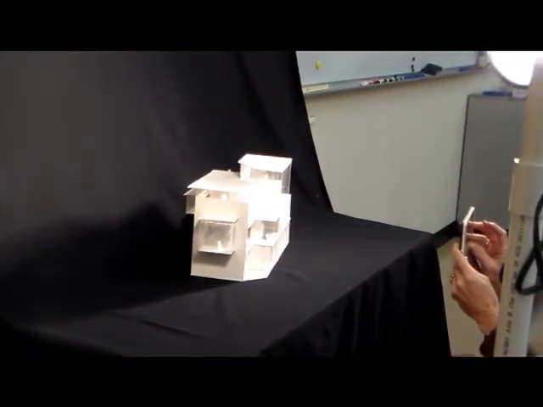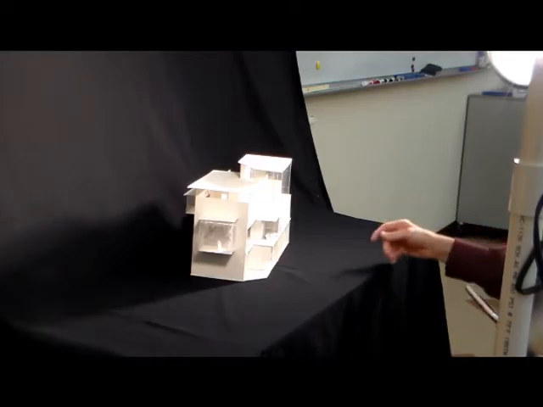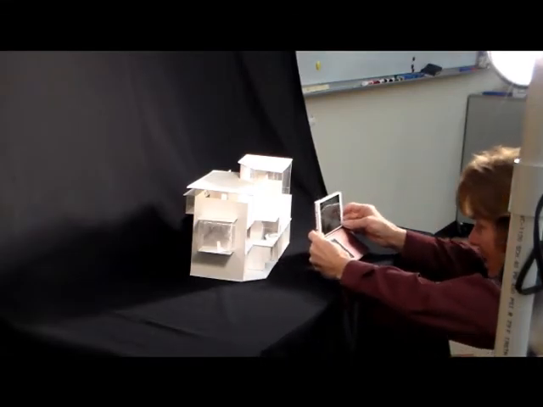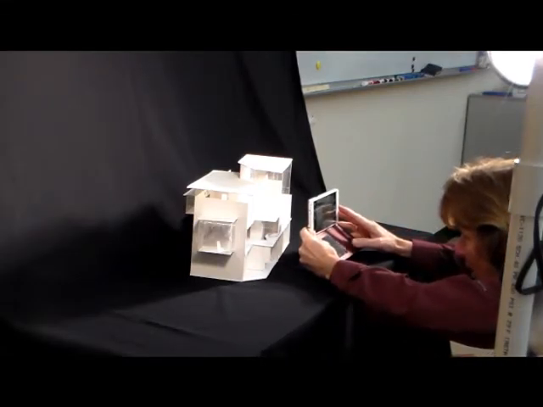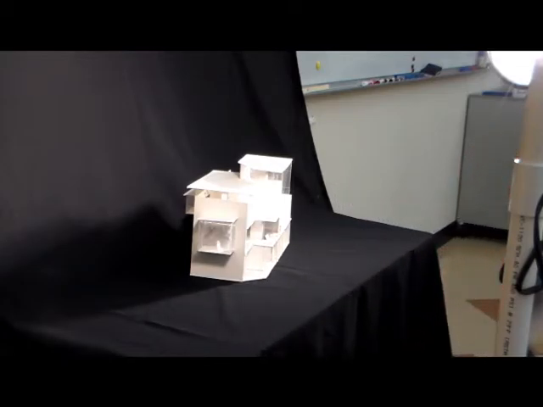Hopefully you have a tripod and you're taking pictures. What's good about that inside model, now this isn't such a great inside model, but you can get right in there and take a picture of that stair. See, that's shaking a little bit. If that stair was a key feature, you probably want a little bit more light in there.